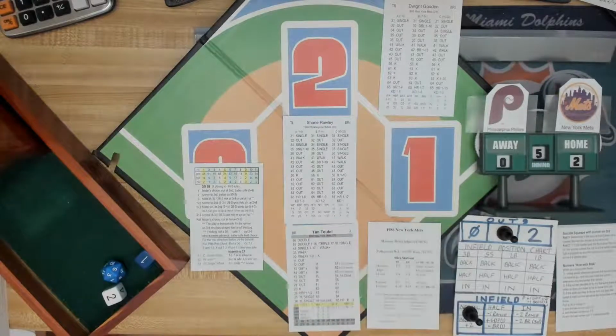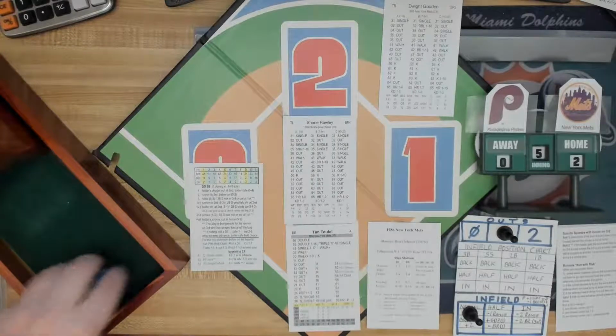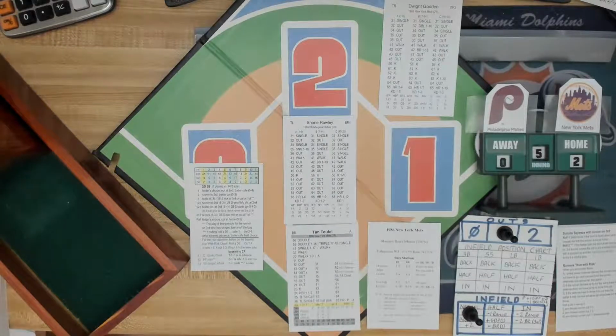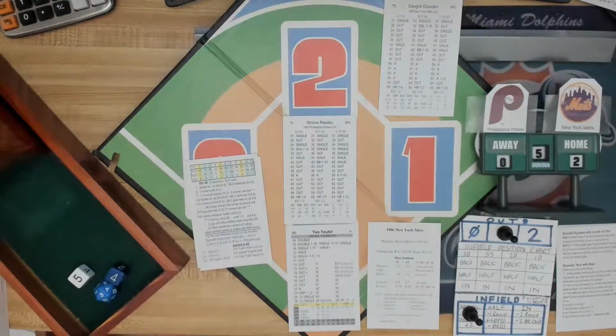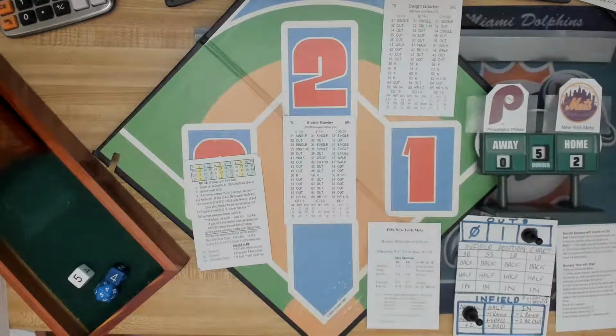Here's Tim Teufel. It's late. Tim Teufel will bat, 1 away. Pitch from Rawley, 45. Blank on Teufel's card. And that is an out on Rawley's card. That's a ground out to third as well. Out number 2.